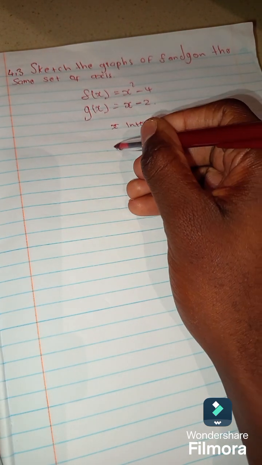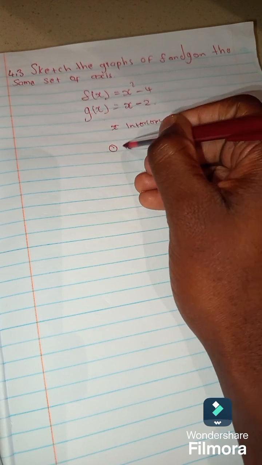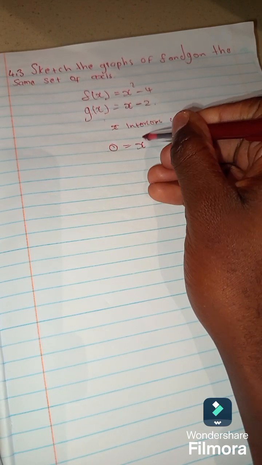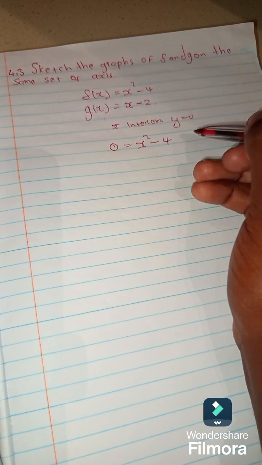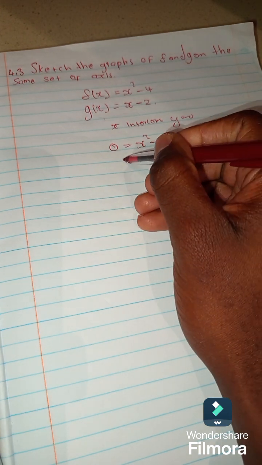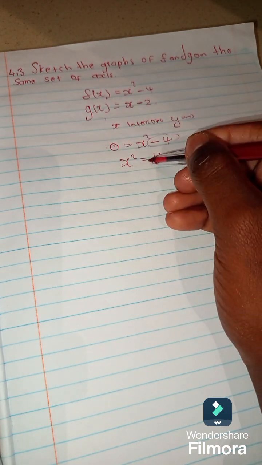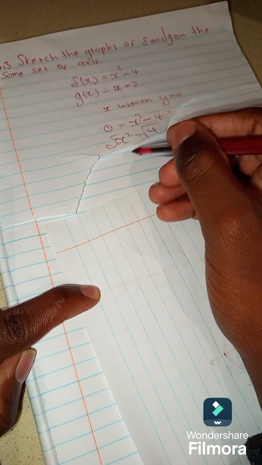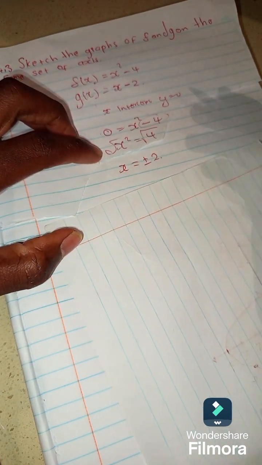Okay, so if y is 0, let's get the values of x where the graph is going to cut the x-axis. So we have x squared is equals to 4. We simply transport this number to the other side, change the sign, square root on both sides. The square root of 4 is x is going to give us plus minus 2.